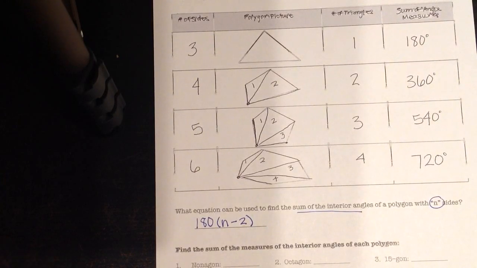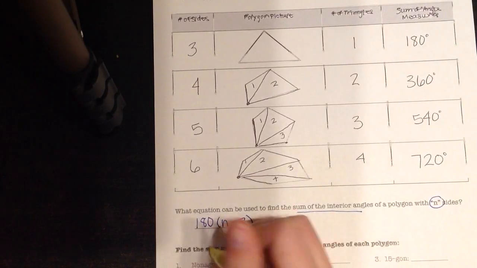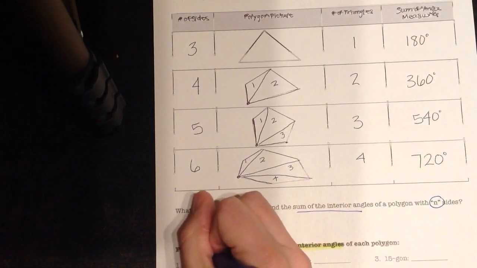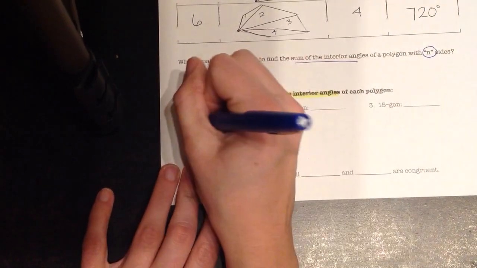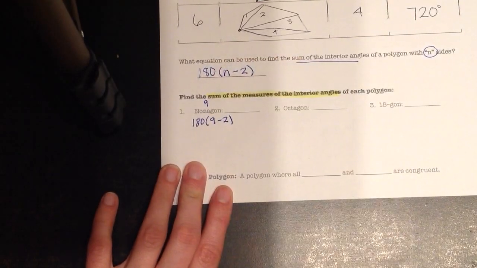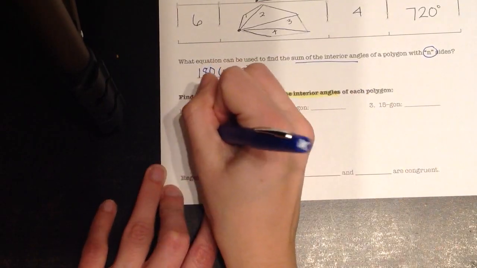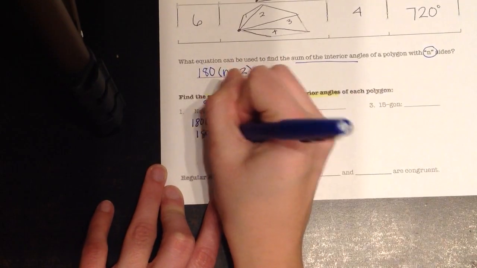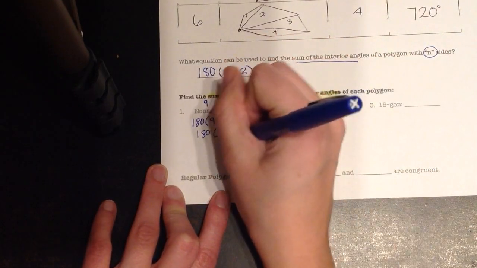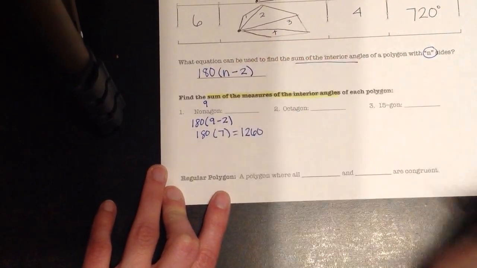So we are specifically looking for the sum of the interior angles. A nonagon has 9 sides, so we're just going to plug this into our formula. 180 times 9 minus 2. So 180 times 7 equals 1,260.